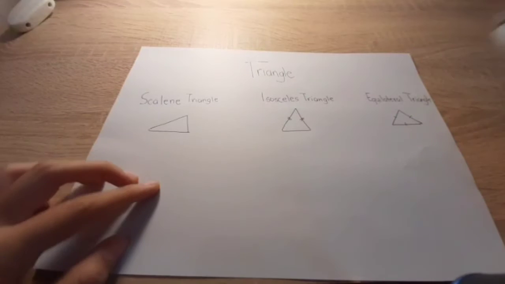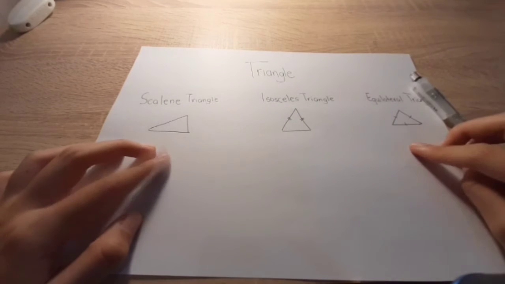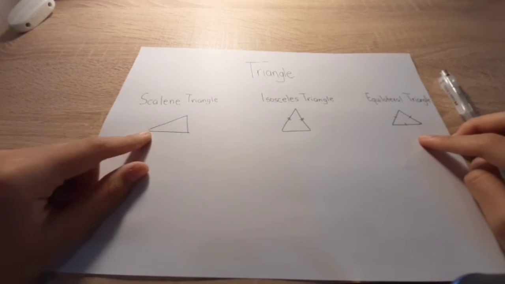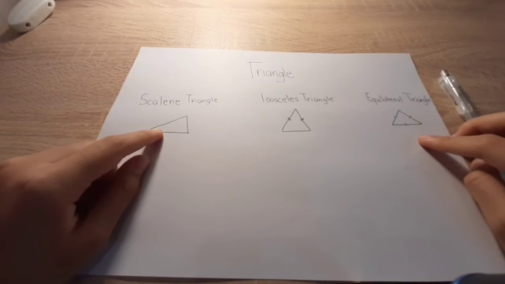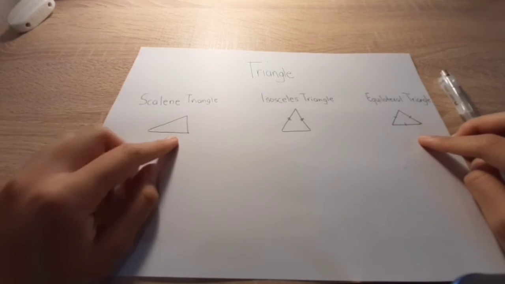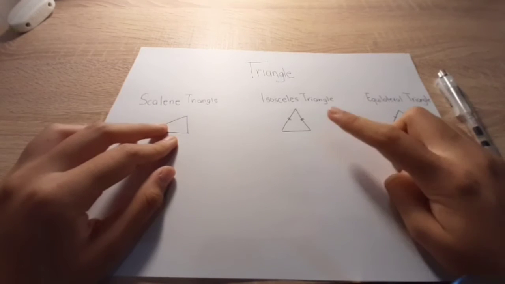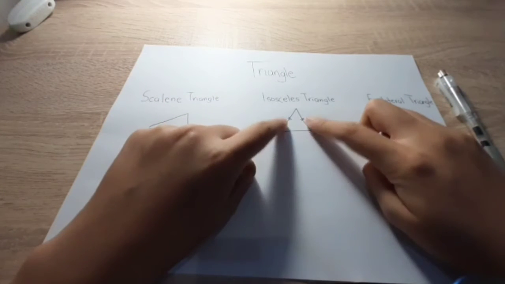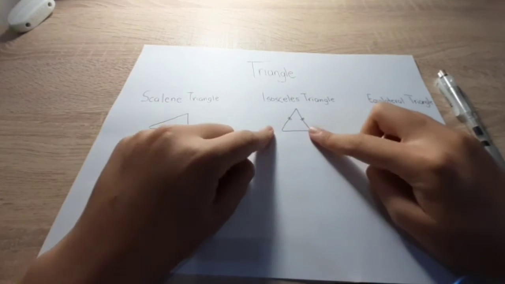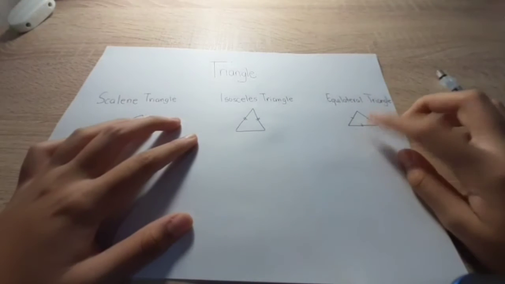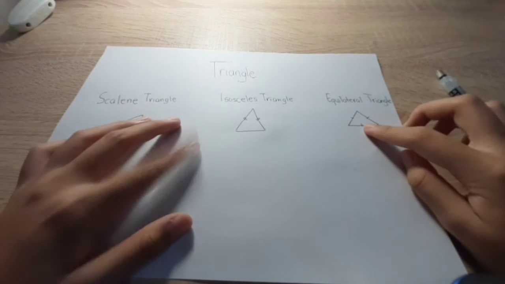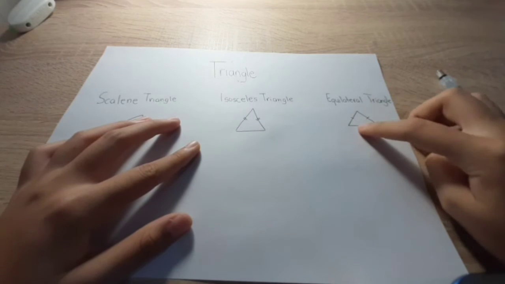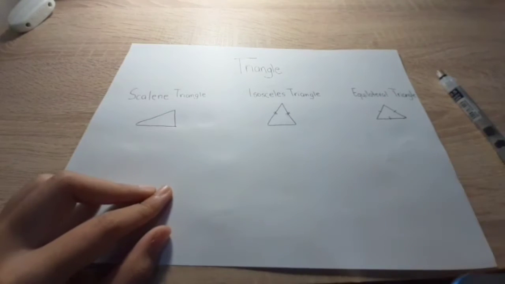Triangles are divided into 3 types. The first type is the scalene triangle, a triangle that has no equal sides and no equal angles. The second is the isosceles triangle, a triangle that has 2 equal sides, and the angles opposite the equal sides are equal in size. The third is the equilateral triangle, a triangle that has 3 equal sides and 3 equal angles, each being 60 degrees.